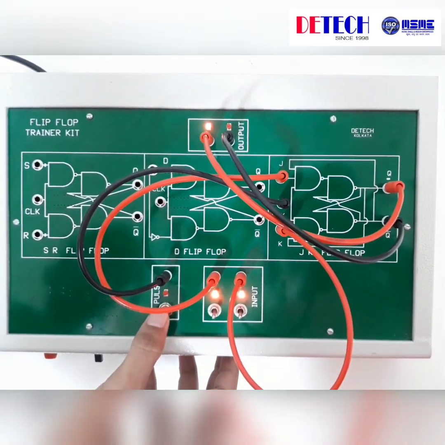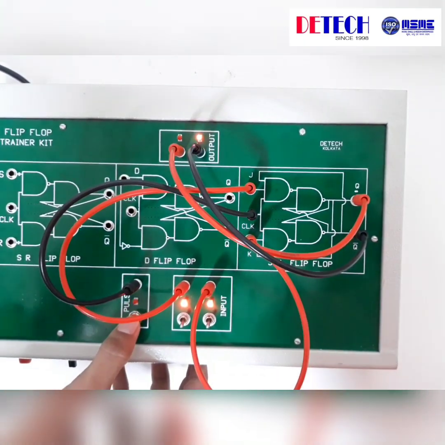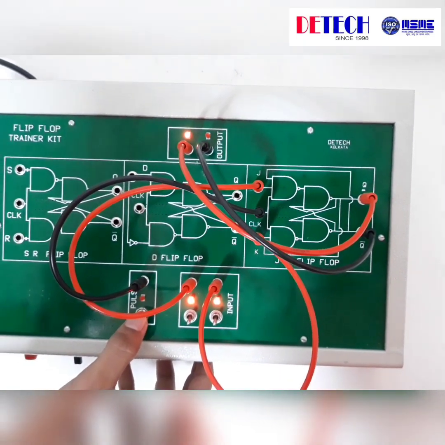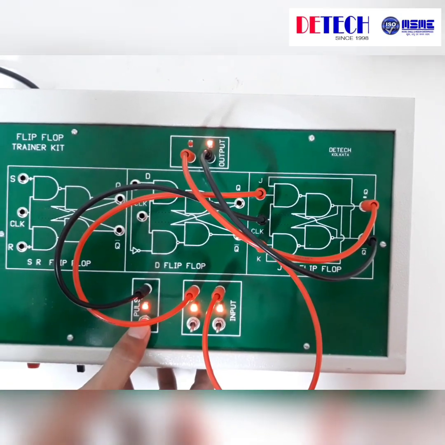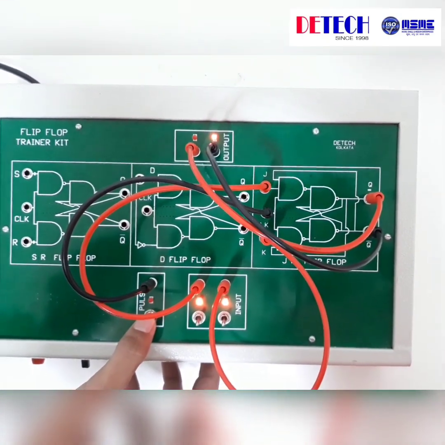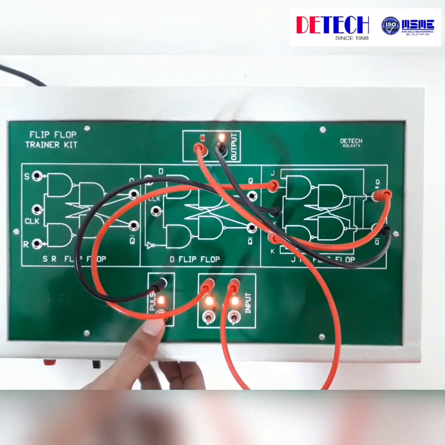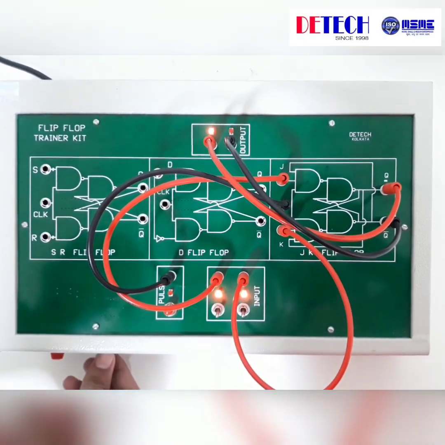Now we have both J and K as 1. So this will be the toggle state. So every time we are giving the pulse, the output will toggle, as you can see. So this concludes our characteristics for the flip-flop training kit.